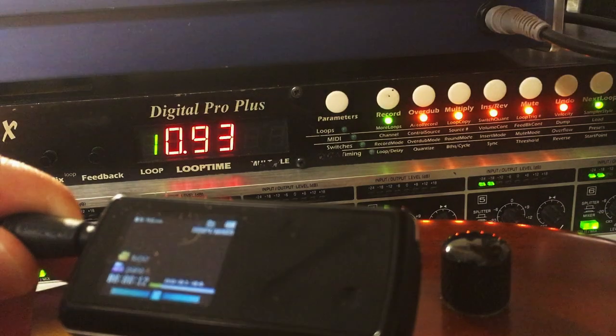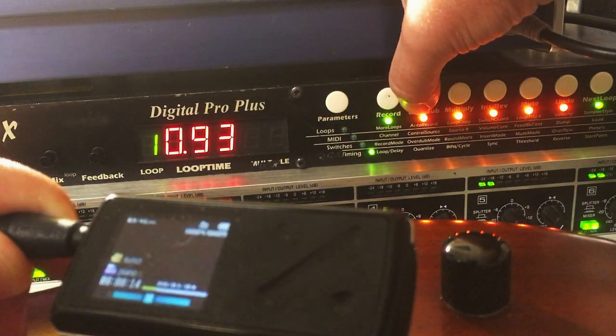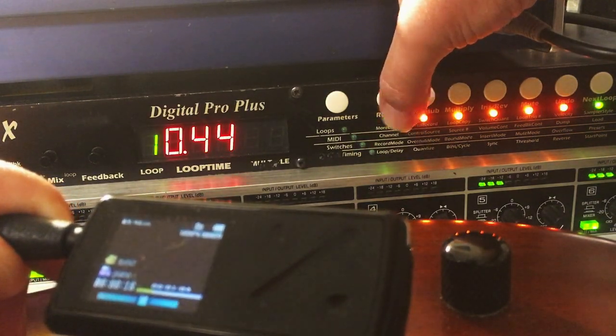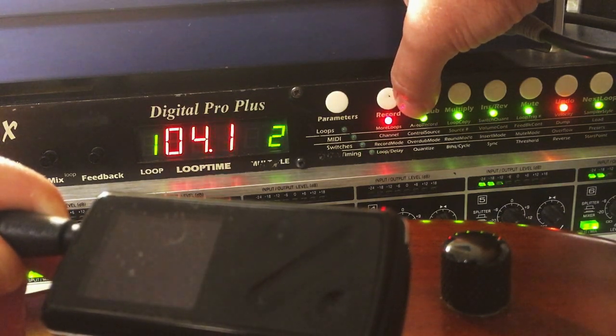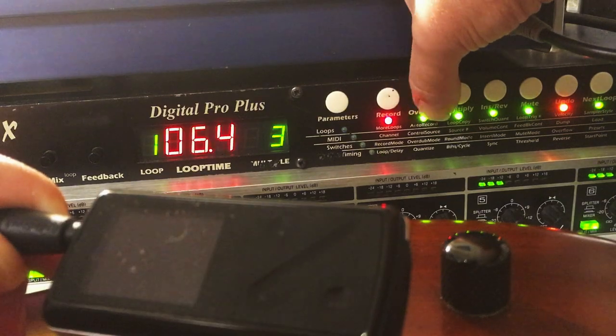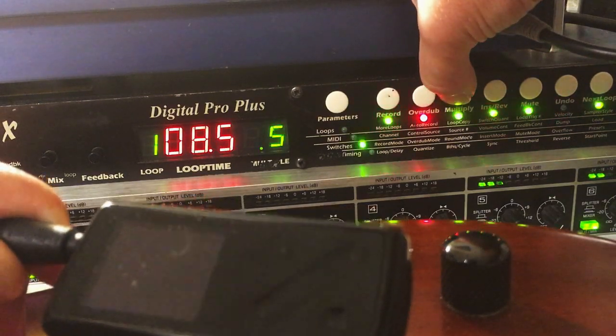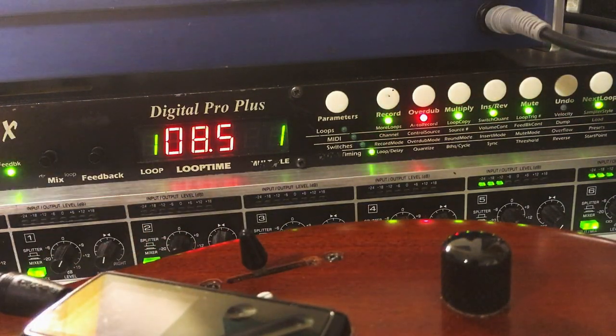Let's try this. Again, I'm going for beat 2. 1, 2. 1, 2. I doubt that. Let's find out.